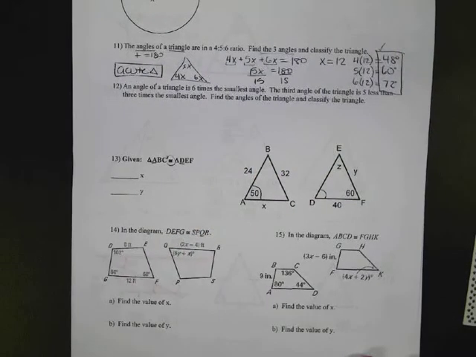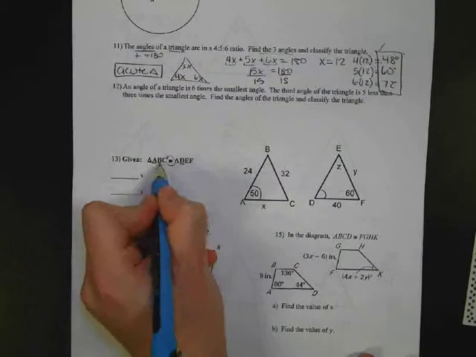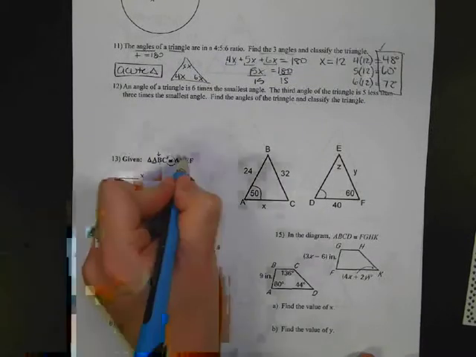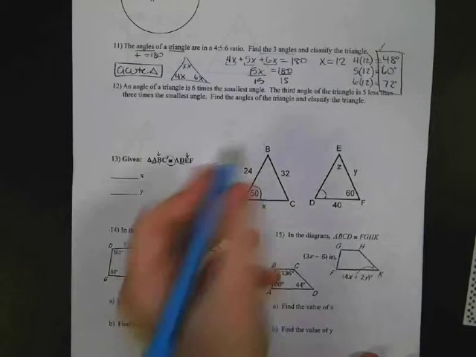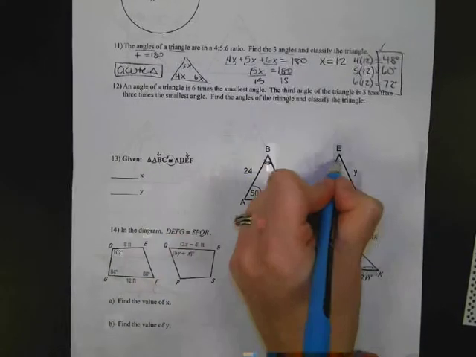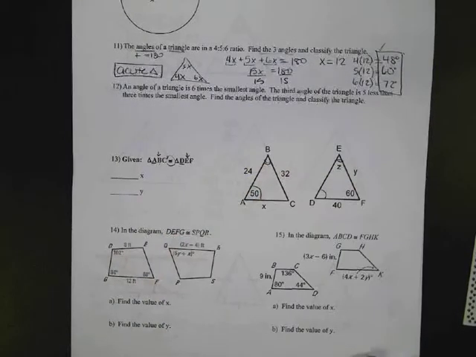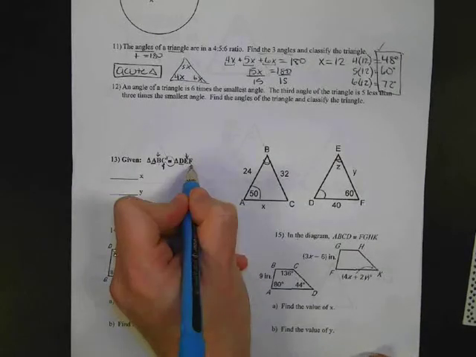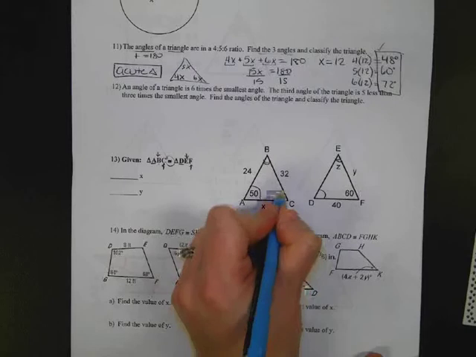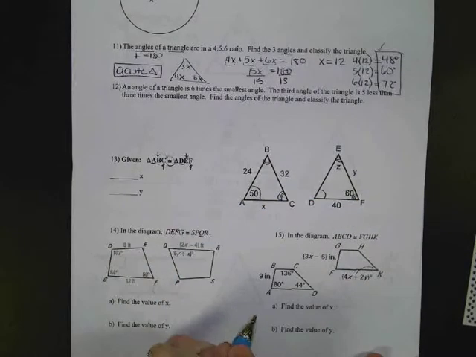Angle B is the middle name. Angle B should match the middle name of the triangle in the second one, which would be E. So B and E are congruent to each other. And then C is the last name of the first triangle. It should match the last name of the second triangle, which is F. So angle C and angle F are congruent as well.